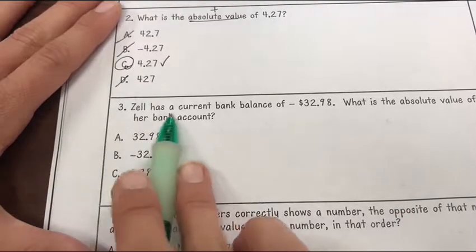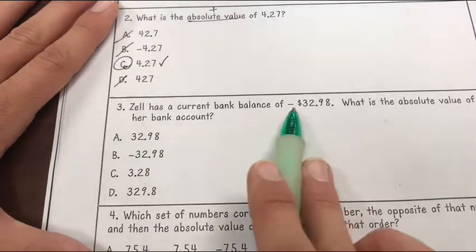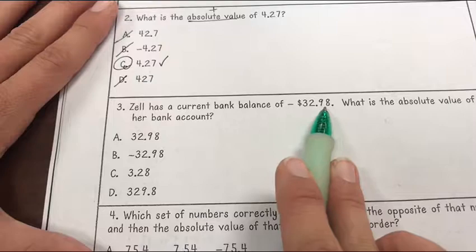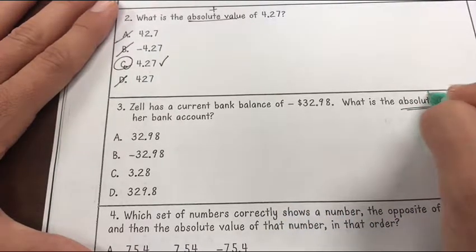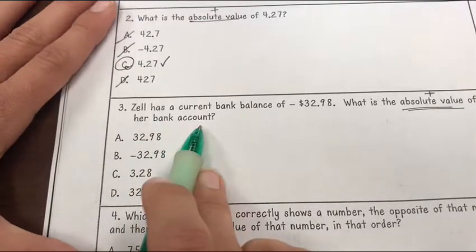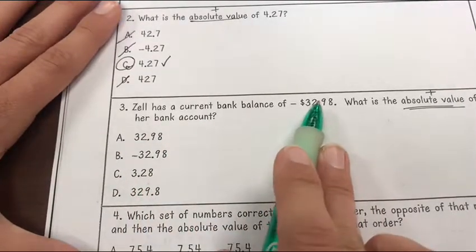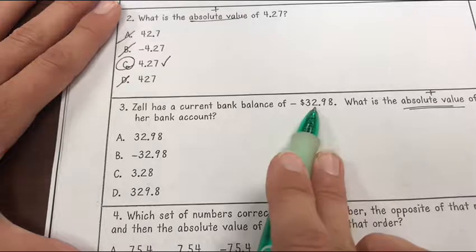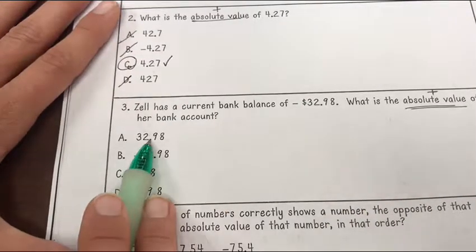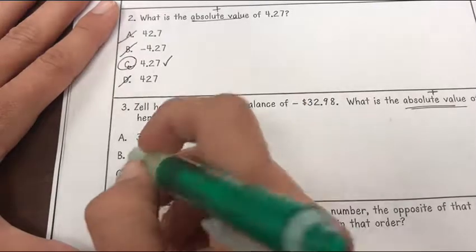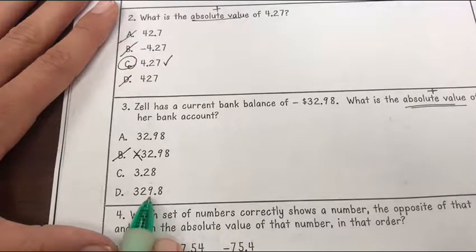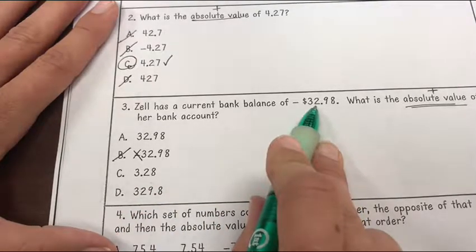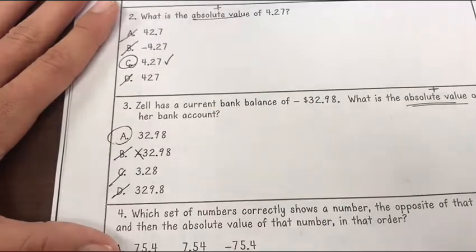Number 3, Zelle has a current bank account balance of negative $32.98. What is the absolute value of her bank account? So again, we want a positive number that's the same distance away from 0, or we want to know what the distance from 0 is. So this is looking good. This is a negative. We know that absolute value is positive. This and this one have the decimal in a different place than our original number. So A is going to be our answer choice.